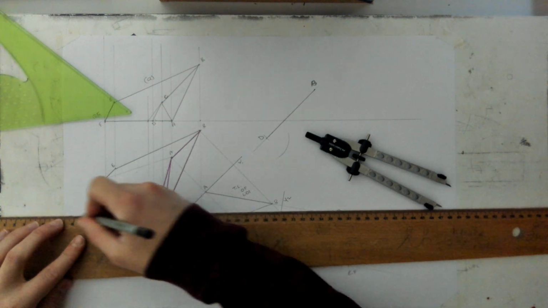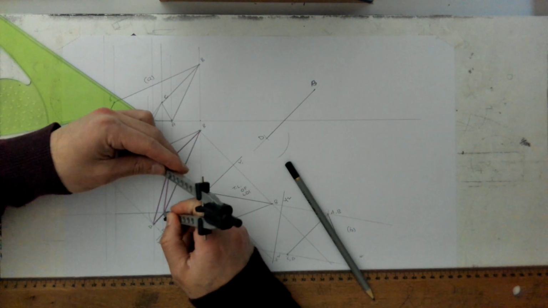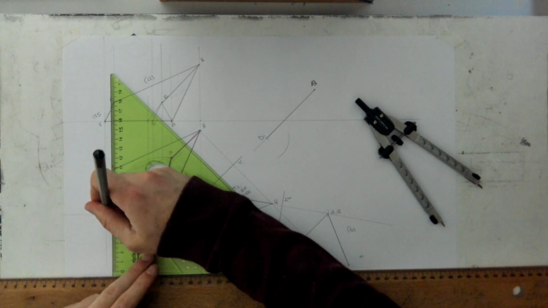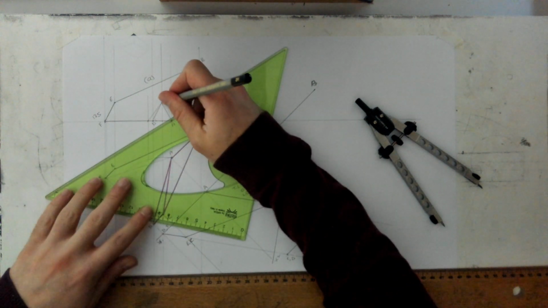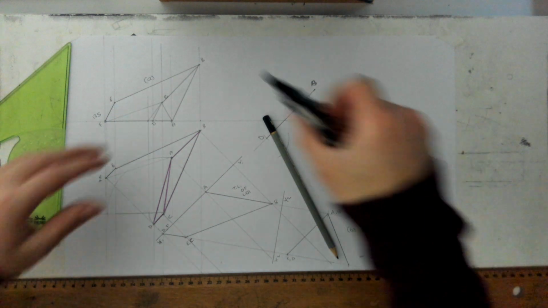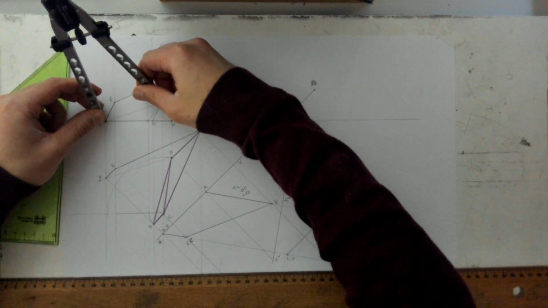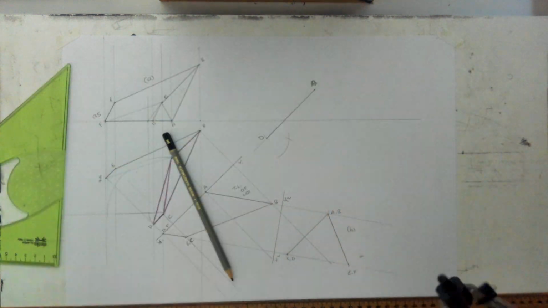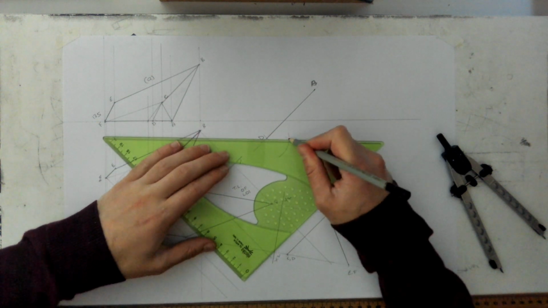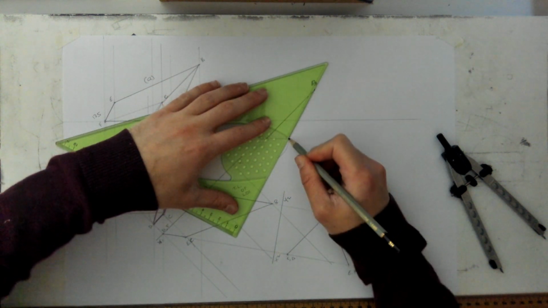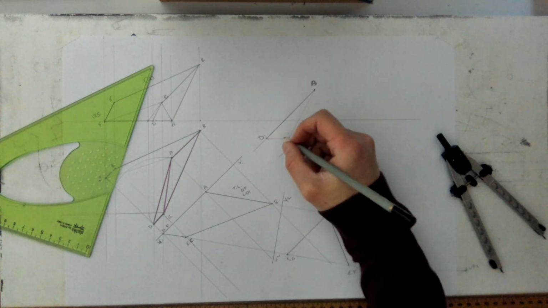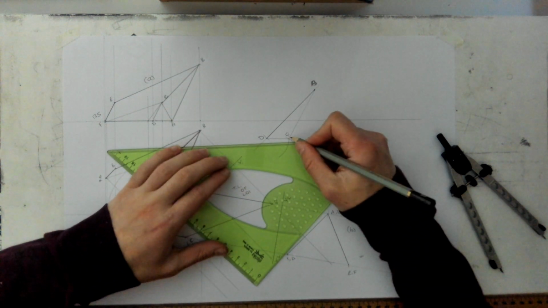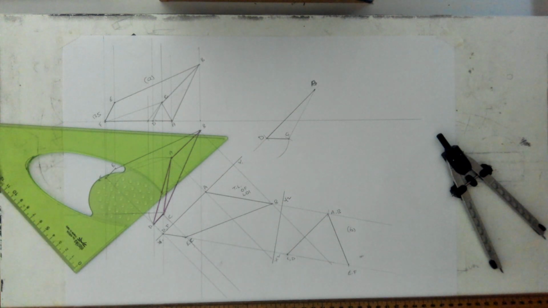So I repeat the same process again. I'll use the same line from C. I'll rotate A around and take it up to the XY line there. Connect C to that there. And now I have the true length of A to C. Swing it from A, where they cross. I now have my triangle A, D and C there. I can connect D to C there now.